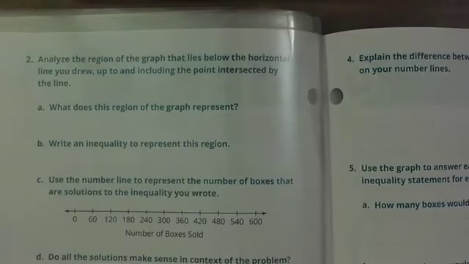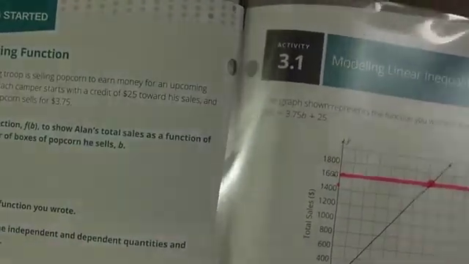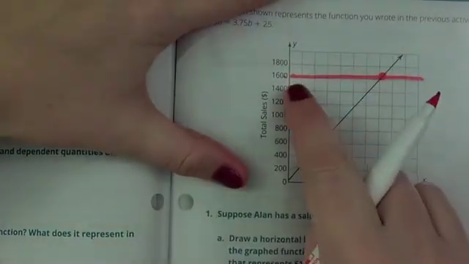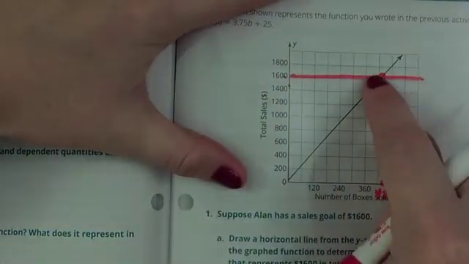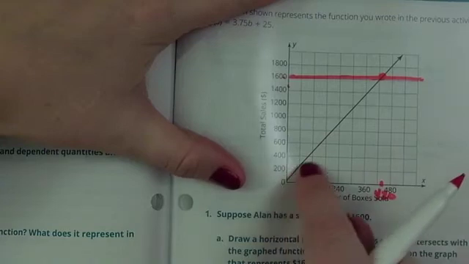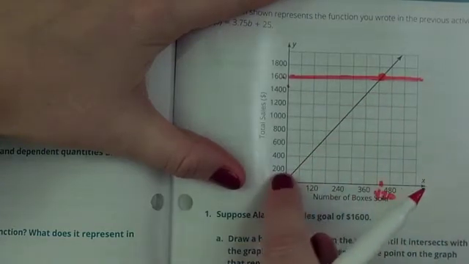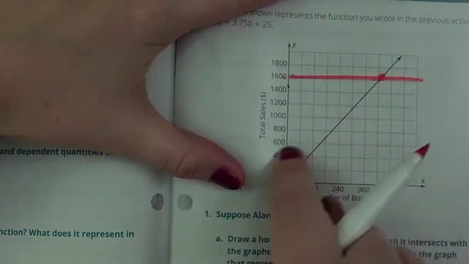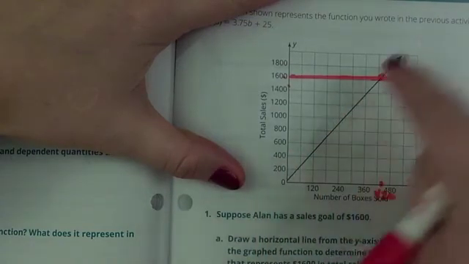What does the region of the graph represent? So if I'm looking below this line, again, this is his goal line. Sorry, I'm going to move my computer over. It's blocking my stuff. So if this is his goal line, if we are below this right here, has he met his goal yet? Well, no. So anything below this, he has not met his goal.